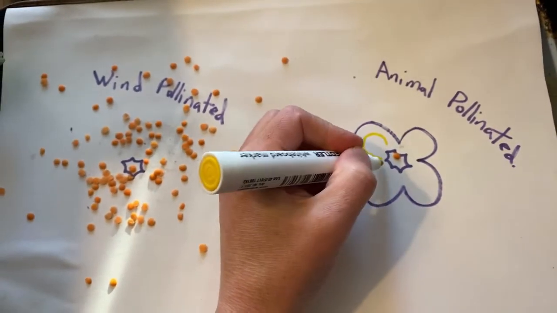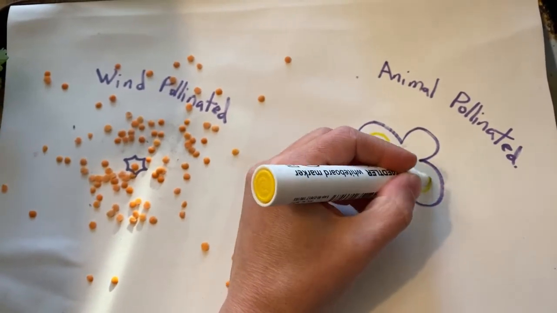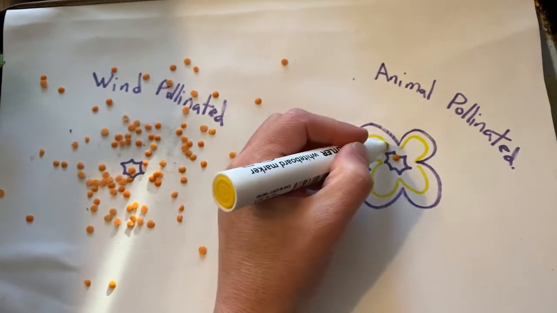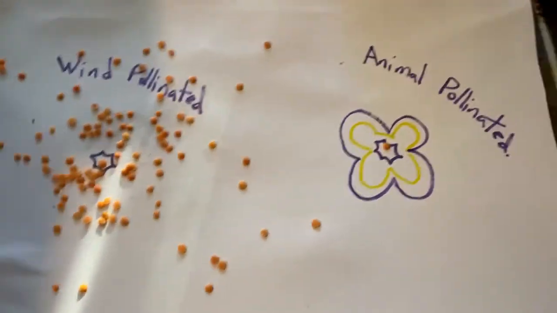So some flowering plants have evolved to be pollinated by the wind. Not that many, about 12%. And the rest are pollinated by animals.